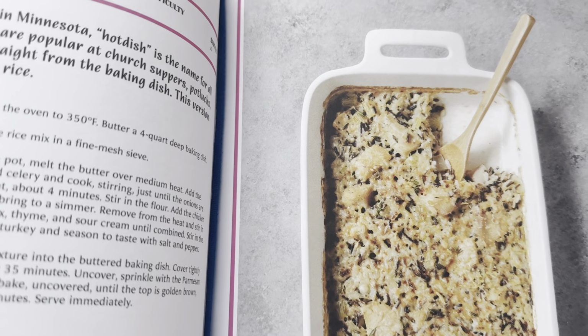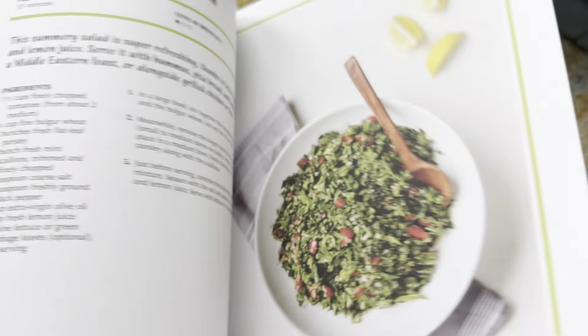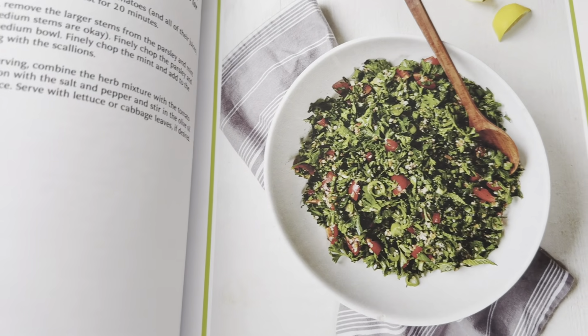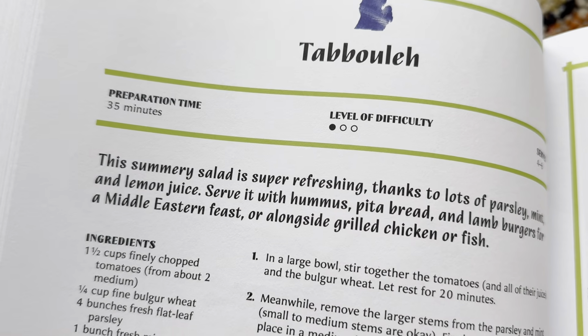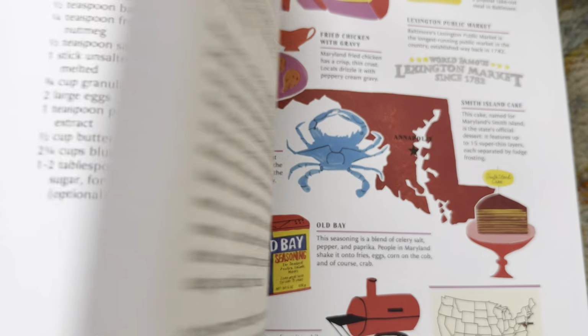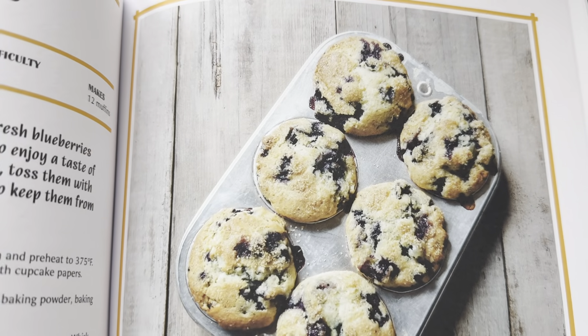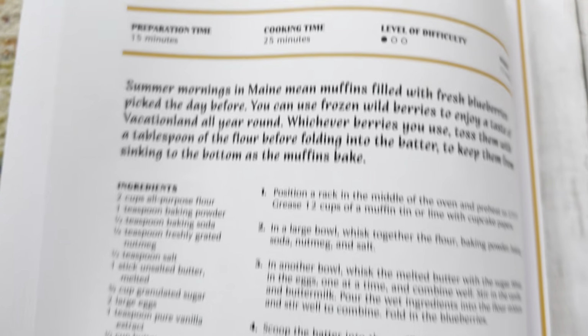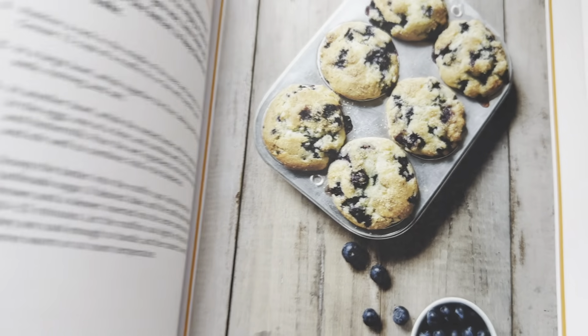That's a wild rice hot dish. What else? I don't know what that is. That is a tabbouleh. Did I say that right? I don't know, but it's going to have desserts and it has side dishes, muffins for what? Let me guess, Maine. Yes, blueberry muffins.